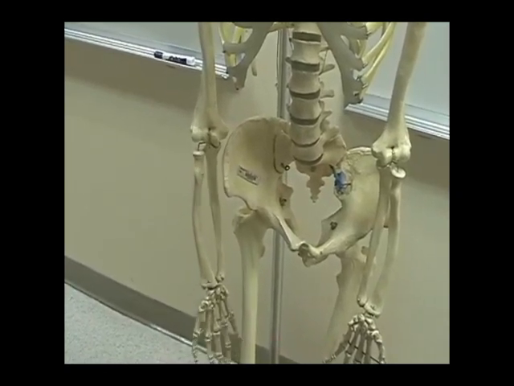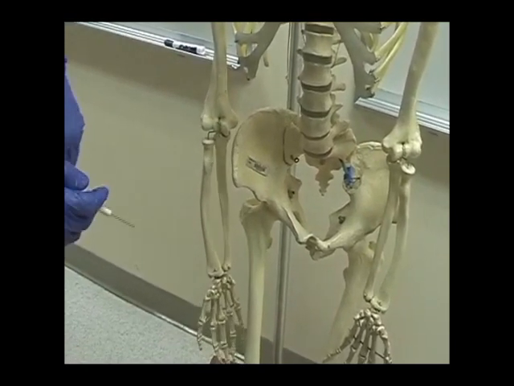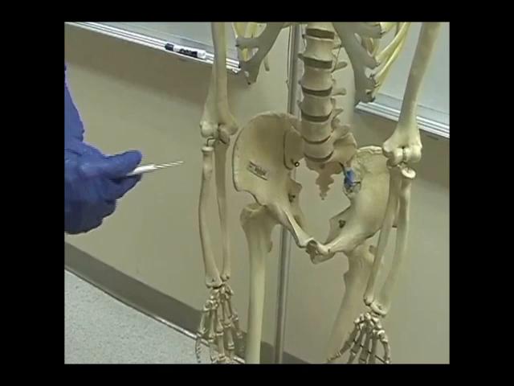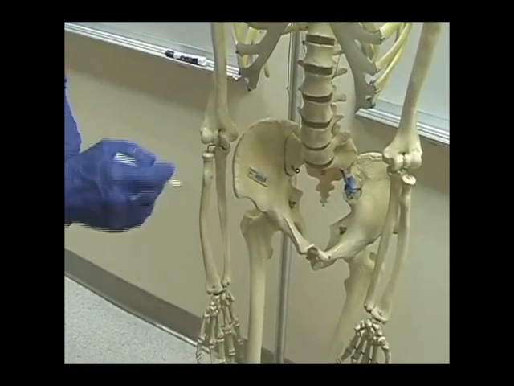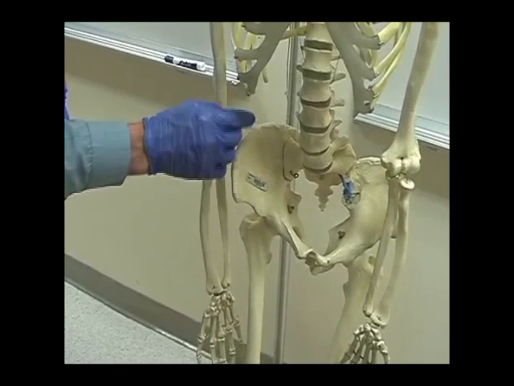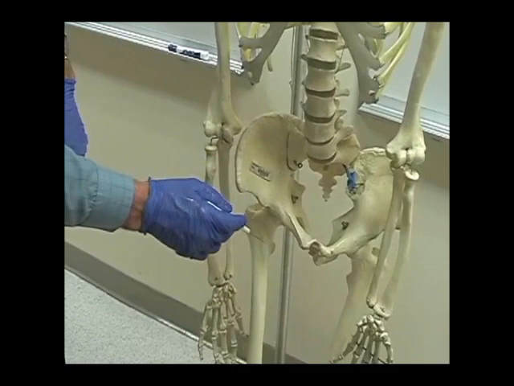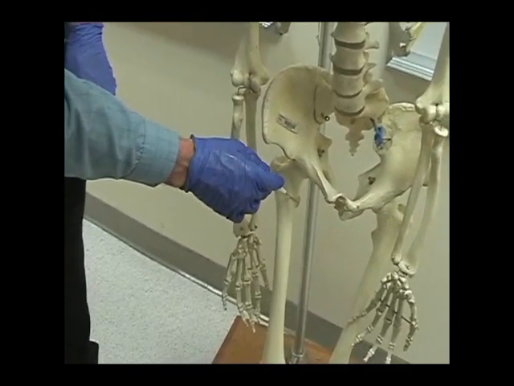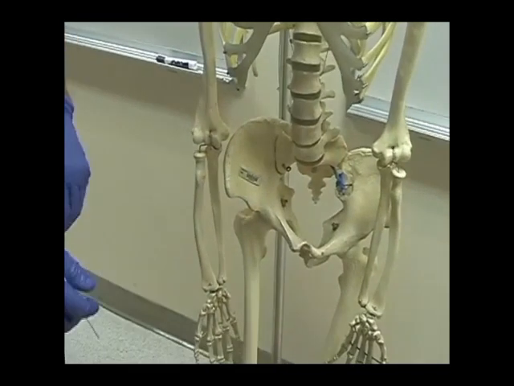The first is the psoas major. It has its origin on the transverse processes of thoracic vertebra number 12 and lumbar vertebrae 1 through 5. And it runs across the ilium, exits the inguinal canal, and inserts on the lesser trochanter of the femur. The action of the psoas major is flexion of the femur.